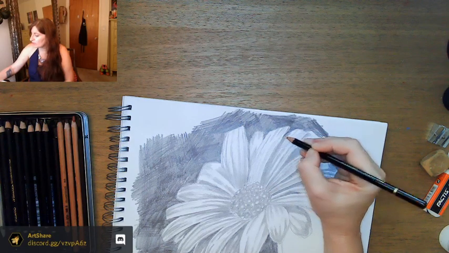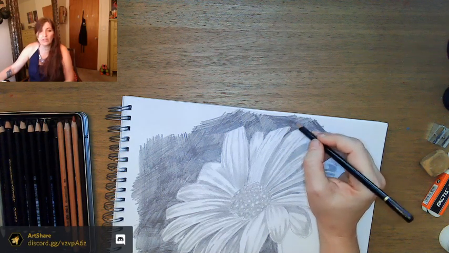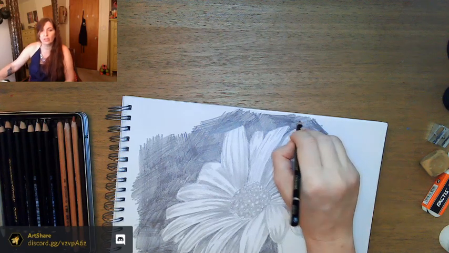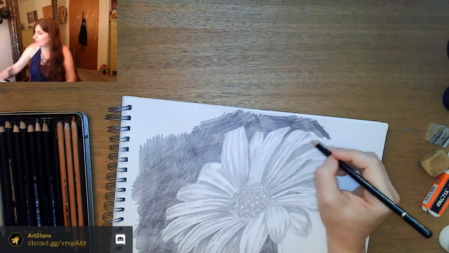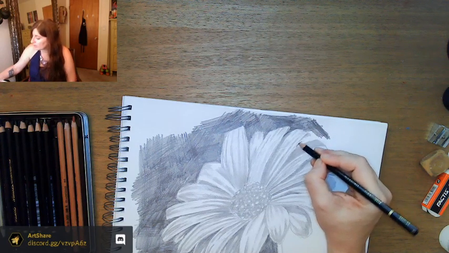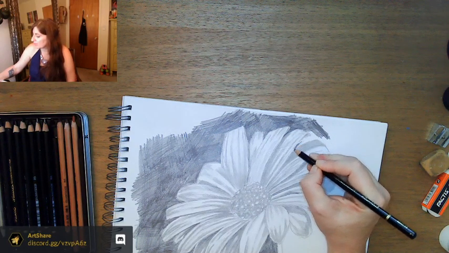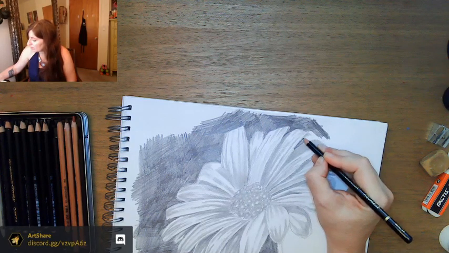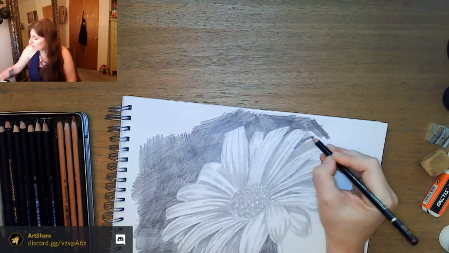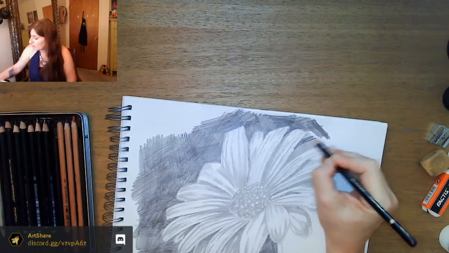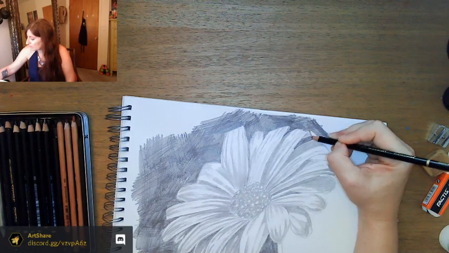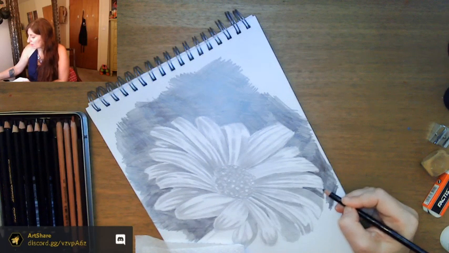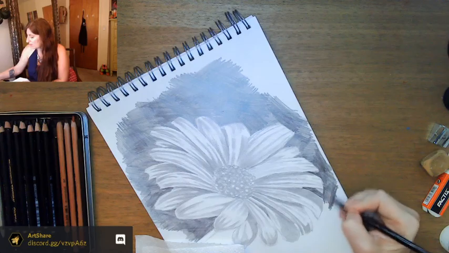So this is one of those things where we're using the shadow to shape our flowers. This one comes down too, so I'm gonna go ahead and get this one. So it comes up. There we go.